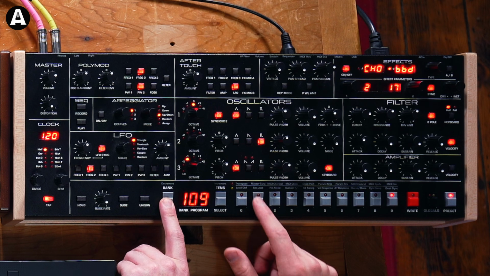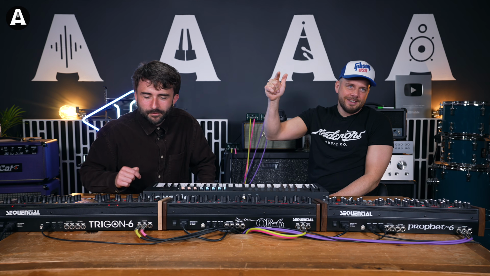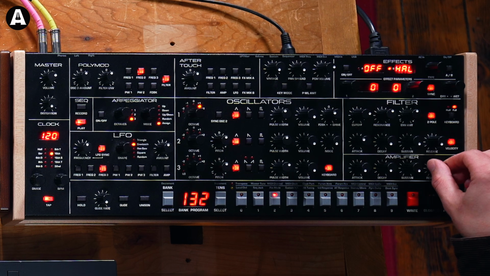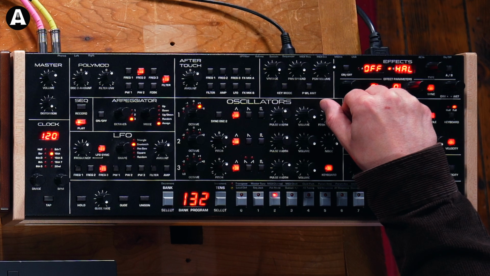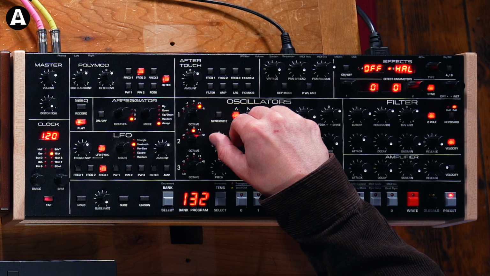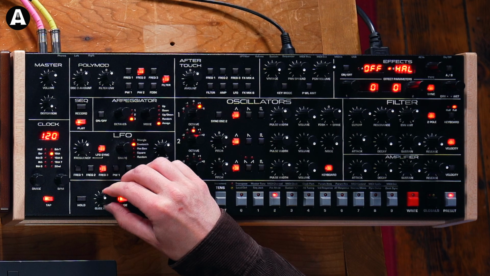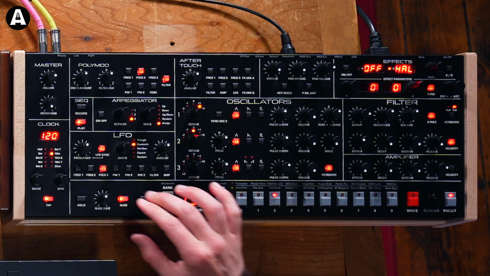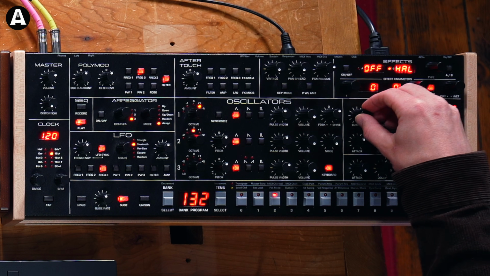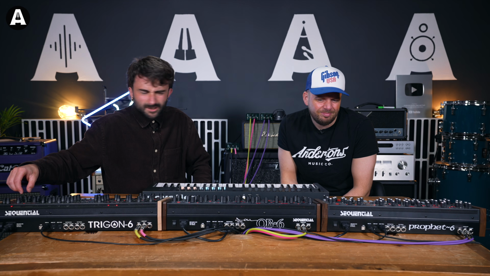Taylor, do you want a number? 132. 132. Whoa! Gets kind of percussive.